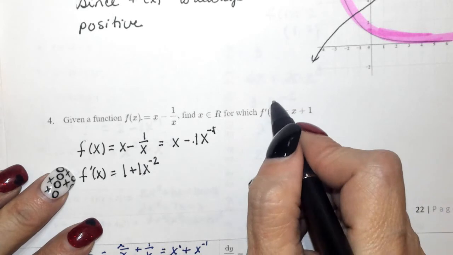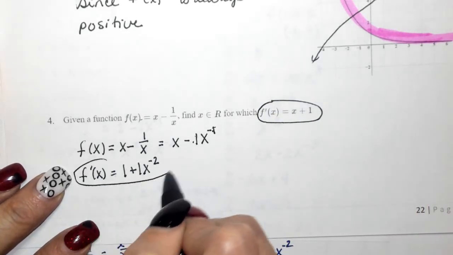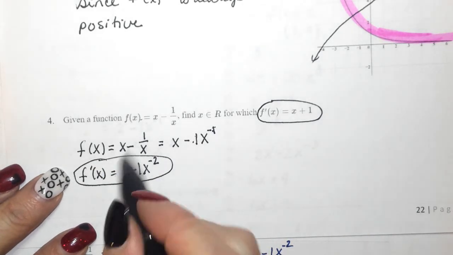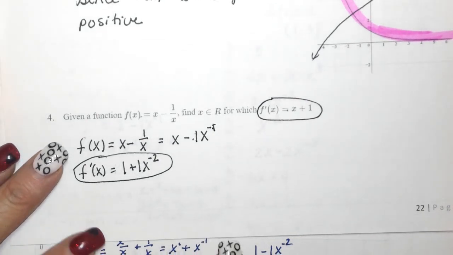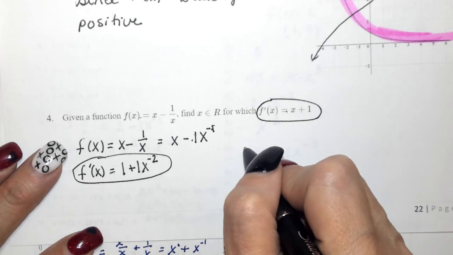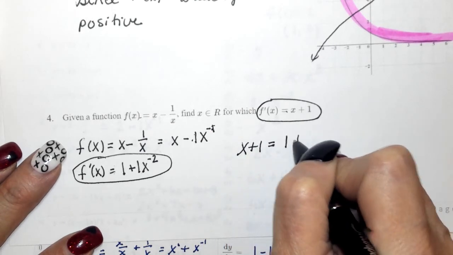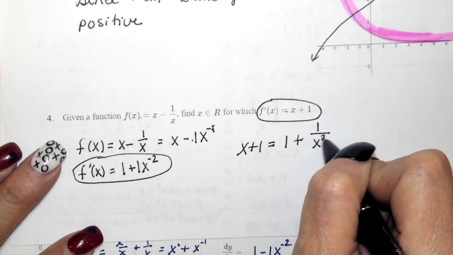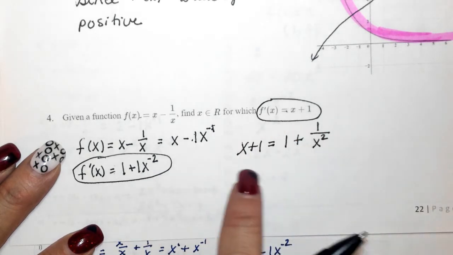how does f prime of x equal this? So you basically want to take f prime of x and you want to set those equal to each other and say, when does f prime of x equal that? And it has to be a real solution. In other words, you can't get an i in there. It can't be an imaginary number. So here we go. Let's say x plus 1 equals 1 plus, and I'm going to go ahead and say 1 over x to the second power. I'm just going to make this without a negative exponent. I need to solve this.